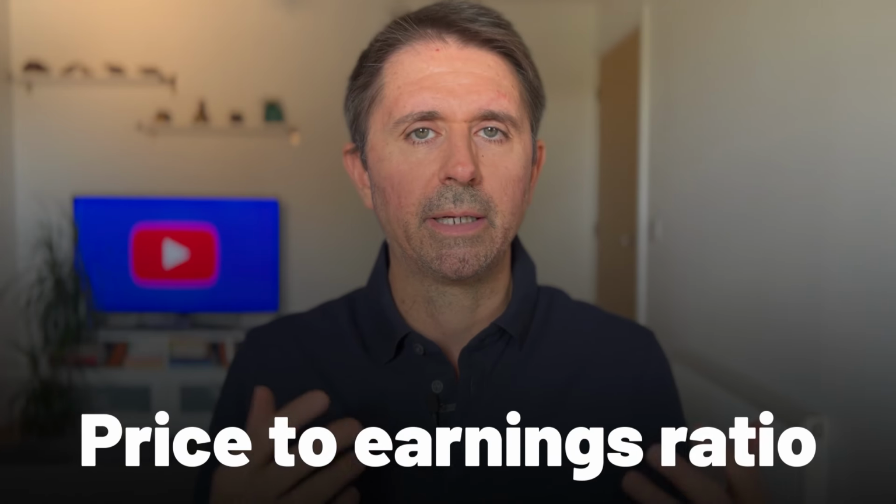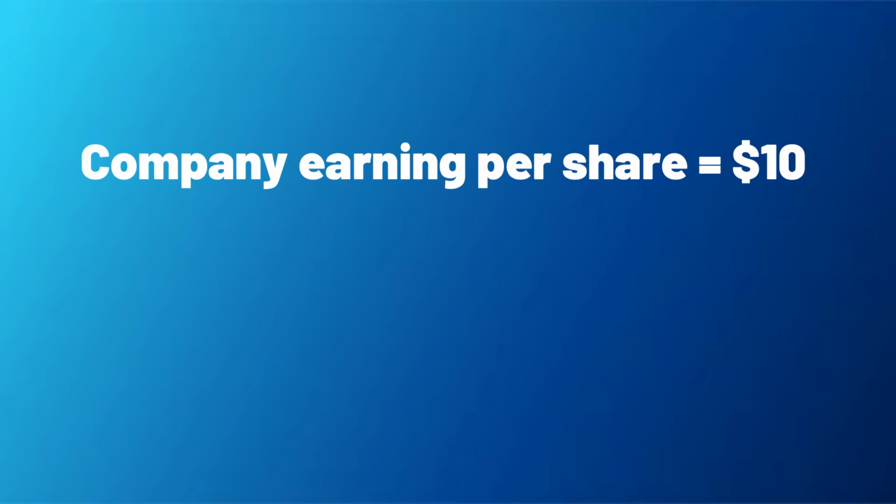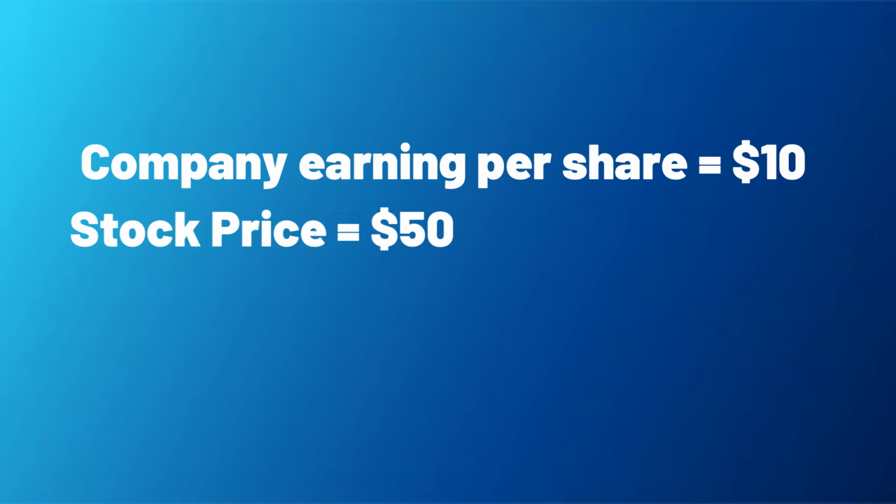Okay, so there's a few metrics that I want to have a look at to really help us answer this question. And probably the most popular metric of all when it comes to valuations is the price to earnings ratio. And all this really looks at is the earnings of a company and the price of a company through the share price. And of course, you can do that for the entire S&P 500 as well. So simple example, if a company is earning $10 per share and their stock is trading at $50, then you have a PE ratio of 5 in that example. That's really how the math works.